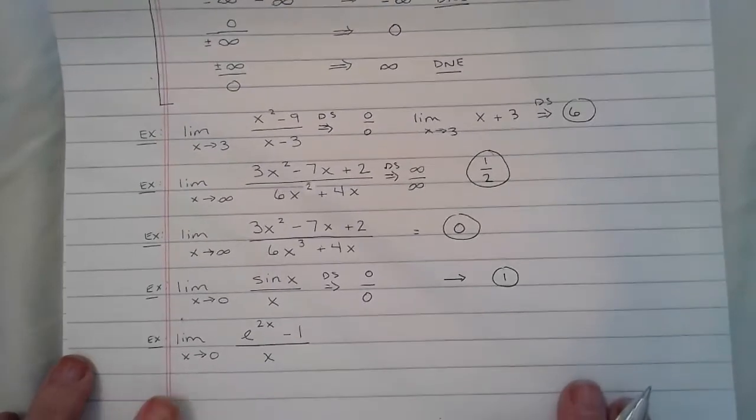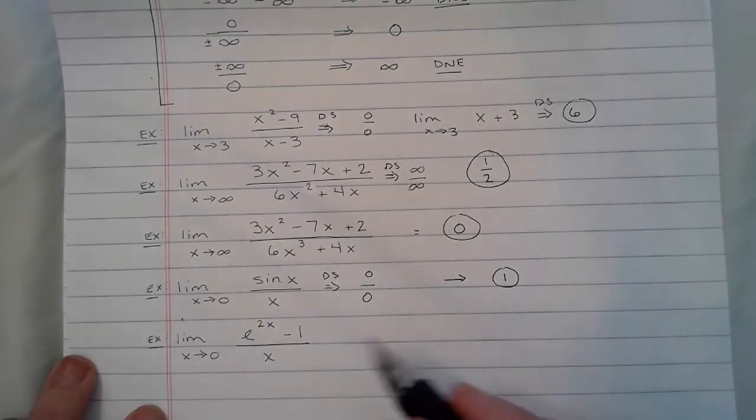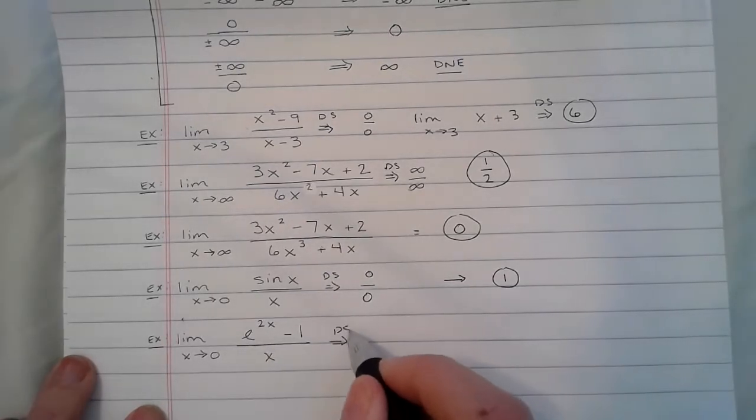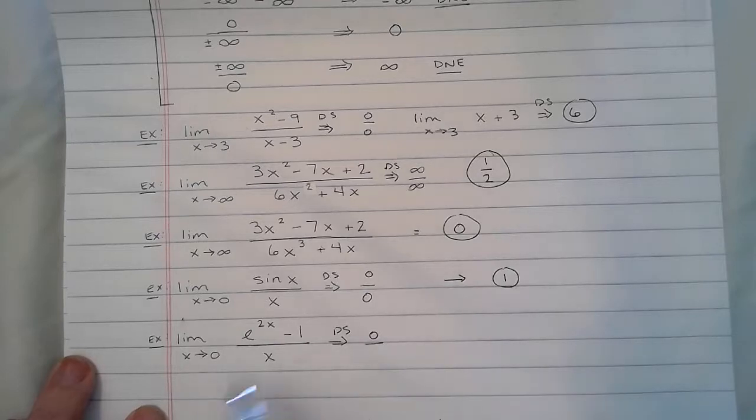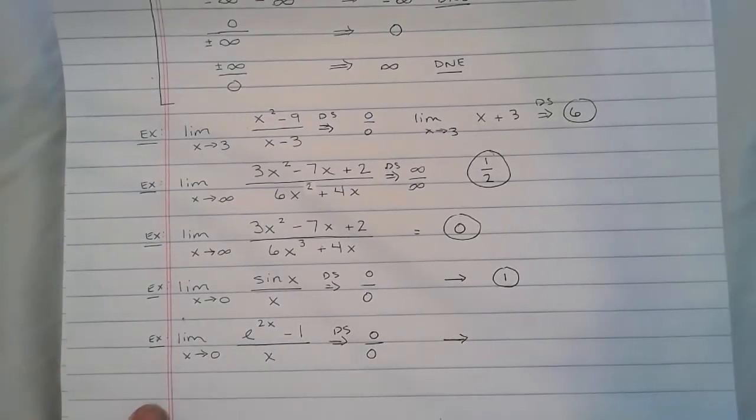And then this one, if we plug in the 0, we get e to the 0, which is 1 minus 1 is 0, over 0. And once again, we have an indeterminate form, and we can't, well, we can factor this, but we can't factor and reduce.